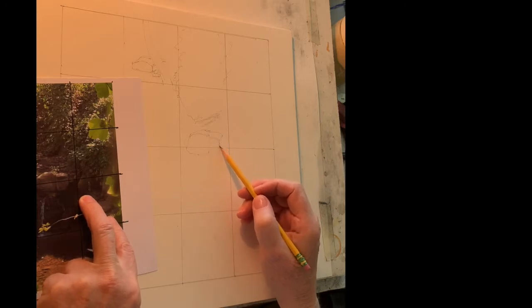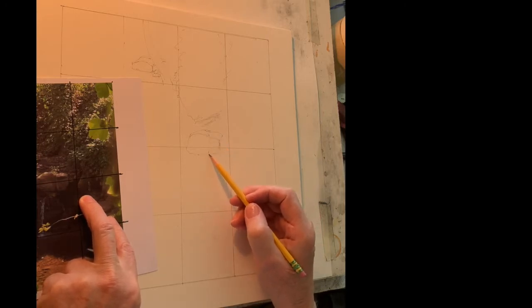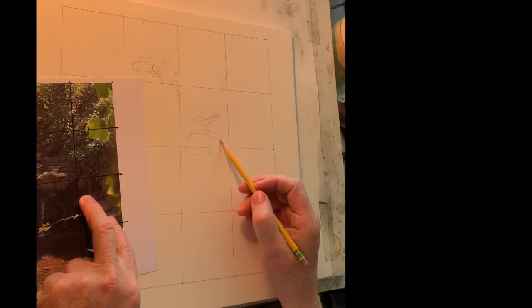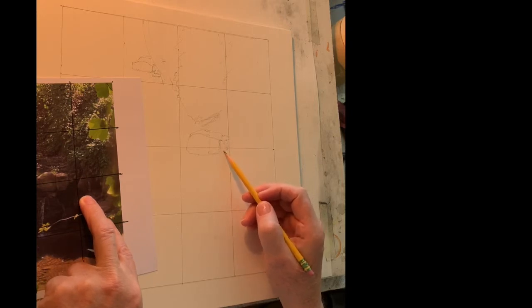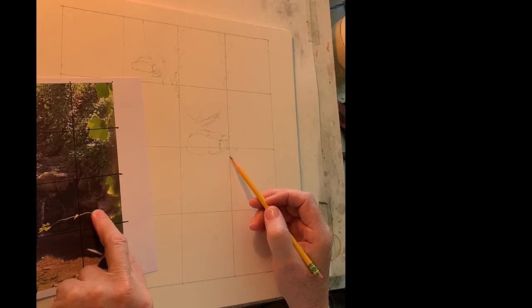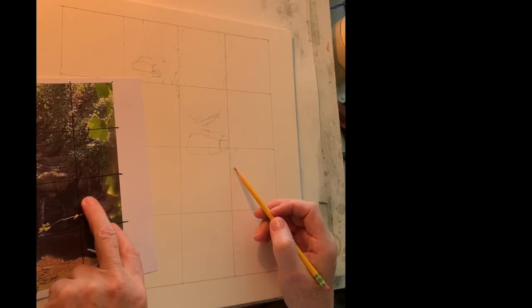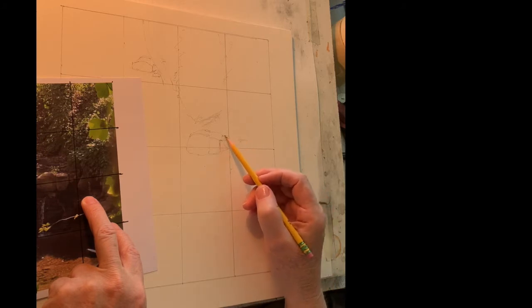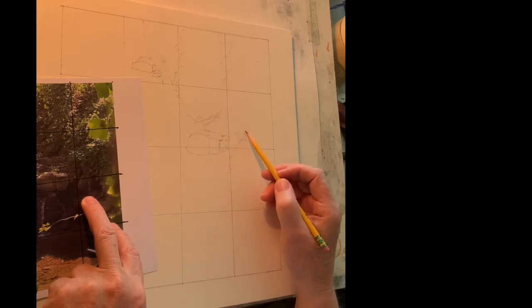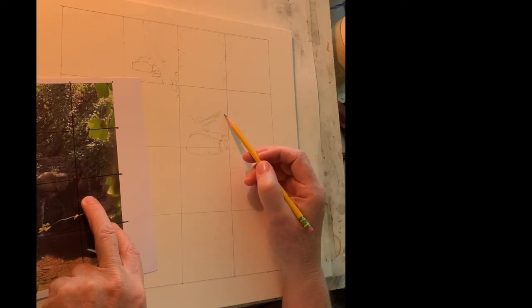And again, you want to try to get your biggest features in first, and don't worry about the little detail yet. This comes down here. There's a rock right in there. Then there's some more rocks in here. There's a lot of little detail rocks in there. And my leaves are right over in here.